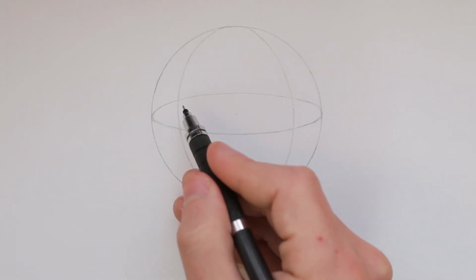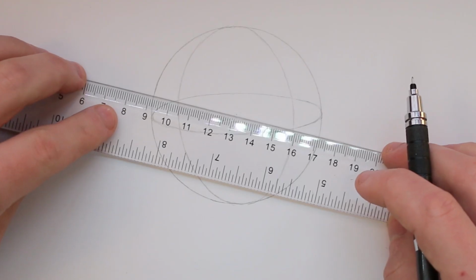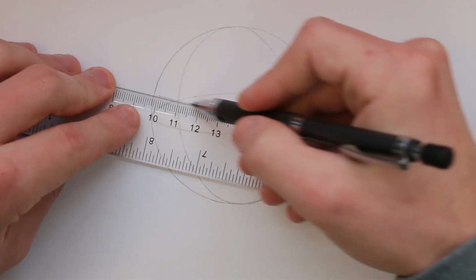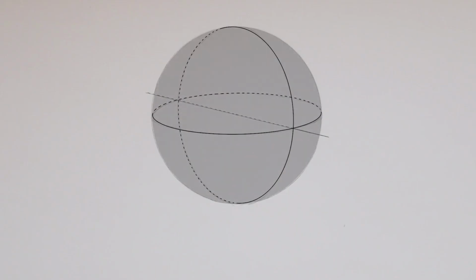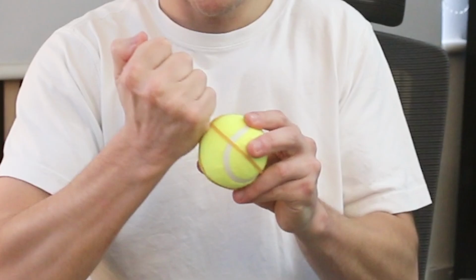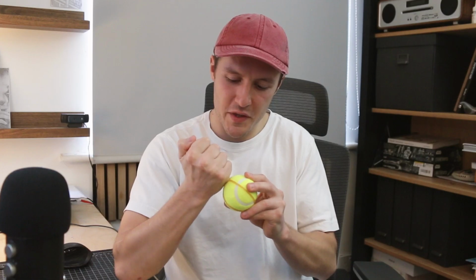Now here I can draw a line through these points and create an axis through the sphere. This indicates the angle of the sphere, or in this case, the direction our head will be facing. I'm trying to stick this nail through this tennis ball to give you another example, but I can't seem to ram it through. Hopefully you understand this though.